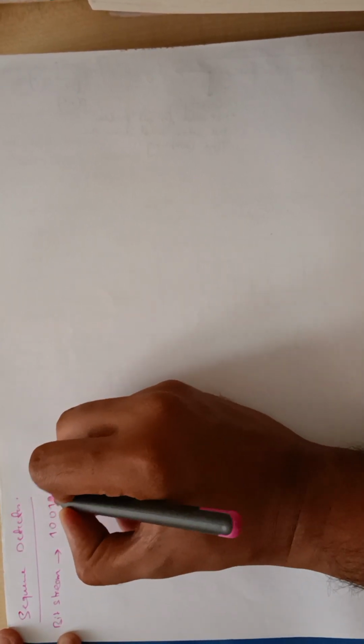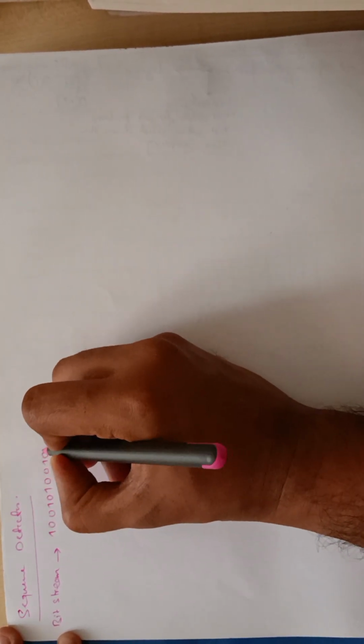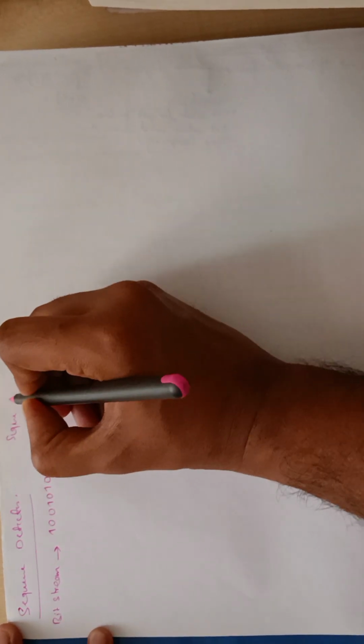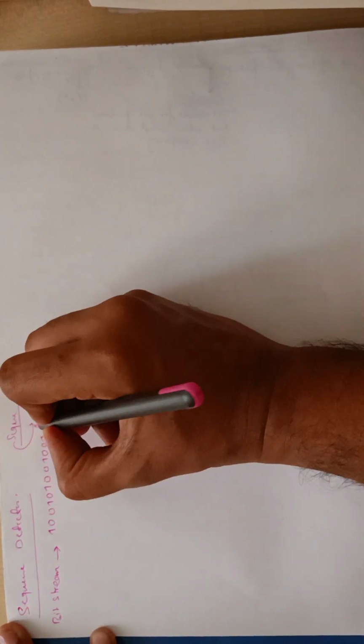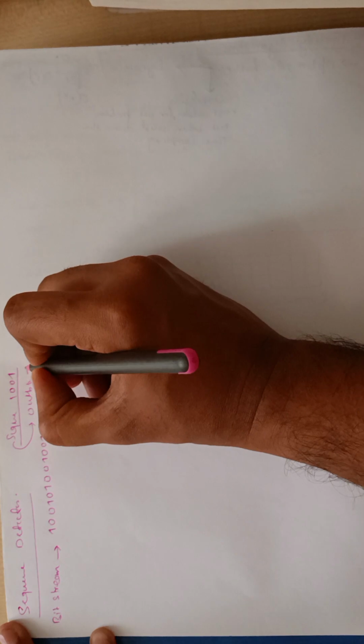So a sequence detector is like a bit stream is given to you, and in that bit stream it can be 100, 1001, and so on. And in that bit stream the question will be like detect a sequence of 1001 and give the output in that case 1.